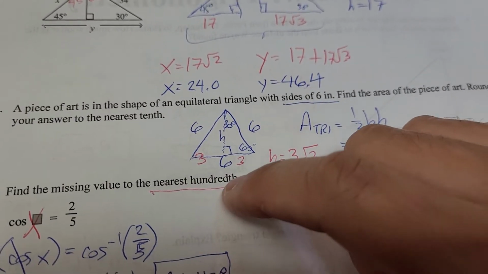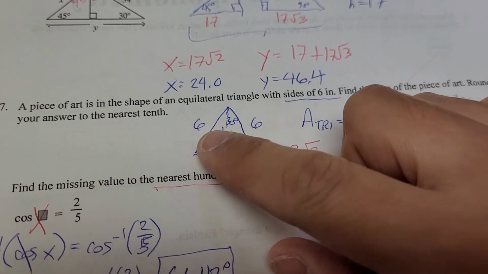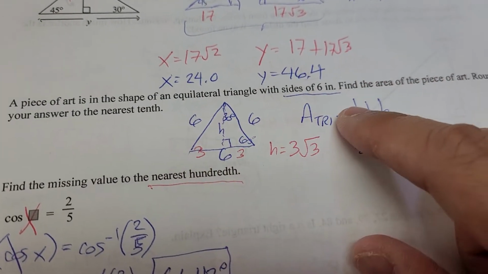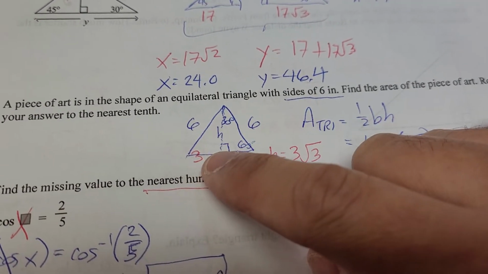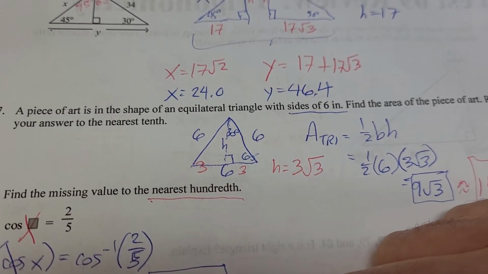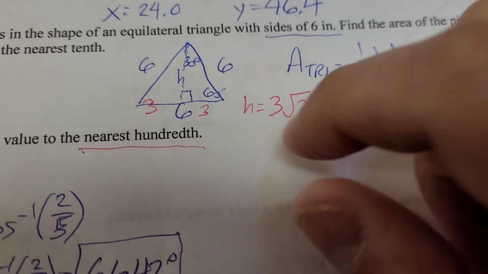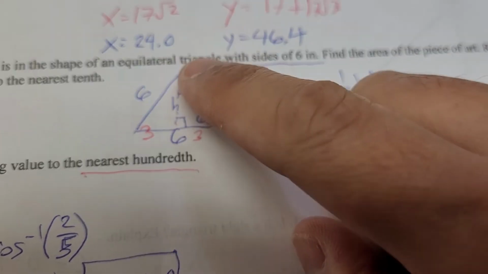Okay, number 7. The piece of art is going to be in an equilateral triangle, sides of 6, so 6, 6, 6 all the way around. Remember, all your angles are going to be the same. 180 degrees inside of a triangle divided by 3, so each of these is going to be 60 degrees.